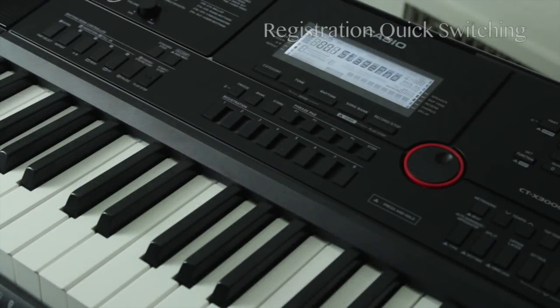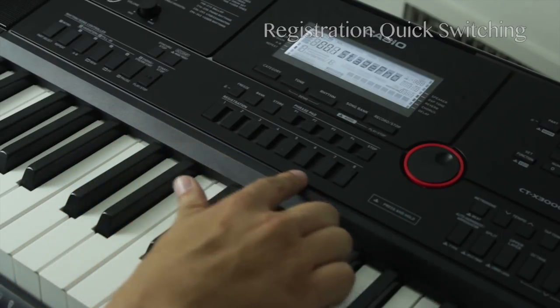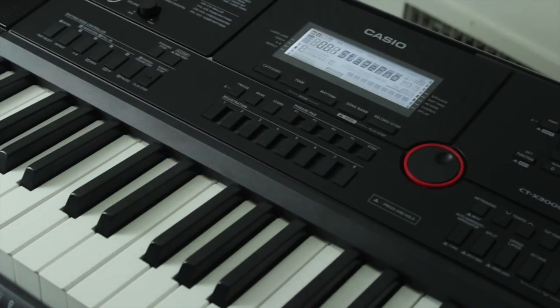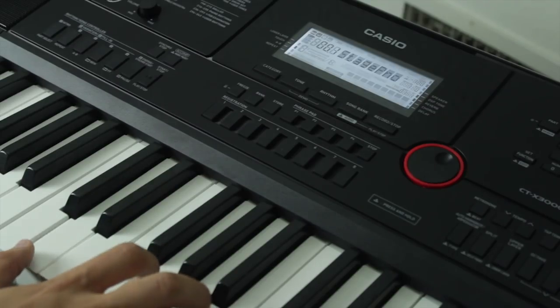Now that we know the ground rules, let's get a little bit more advanced. Notice that the CTX 3000 has 8 user registration buttons on the front panel. You can use these to save and instantly recall all the settings on the keyboard with the press of a single button.